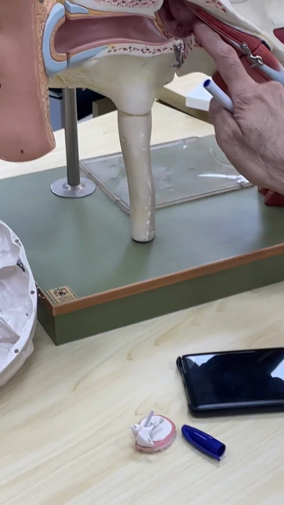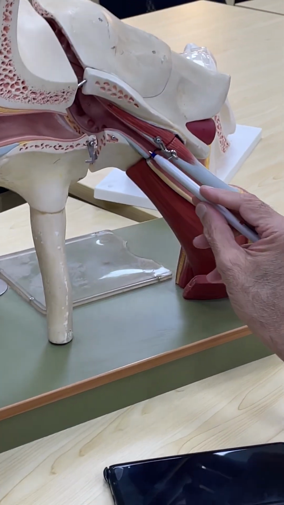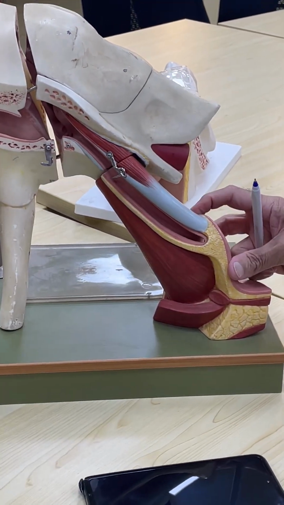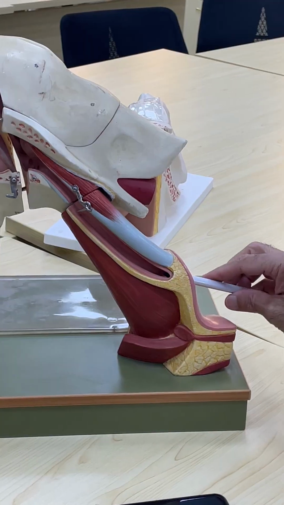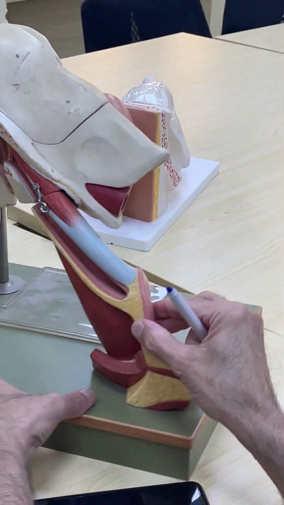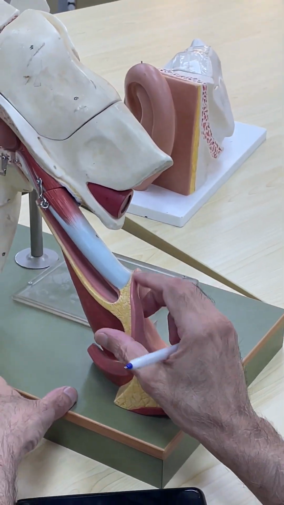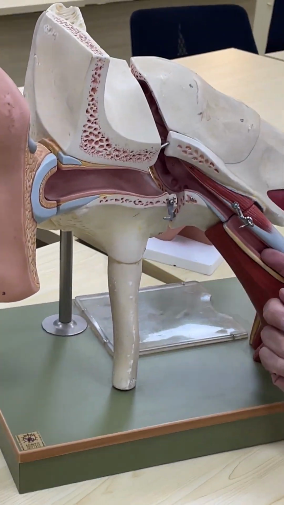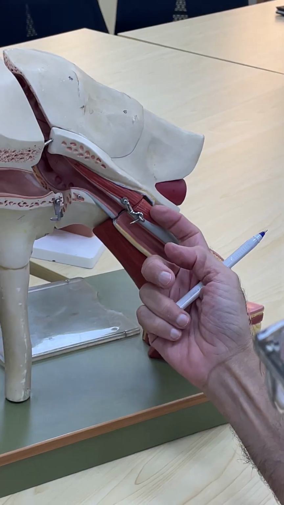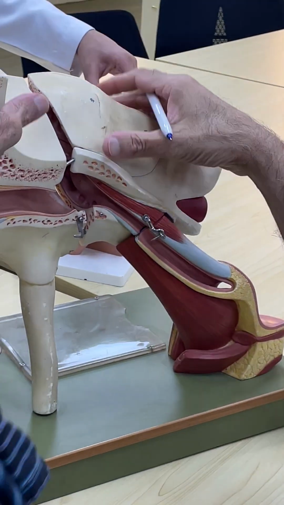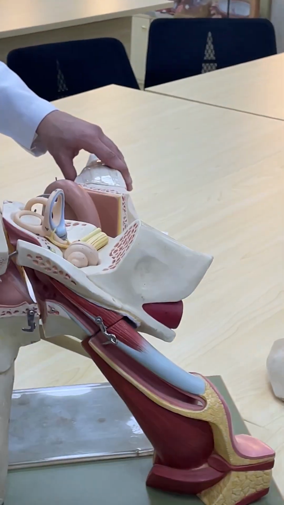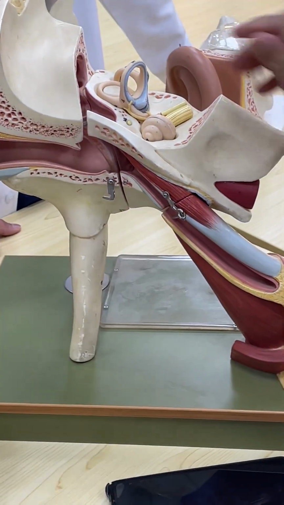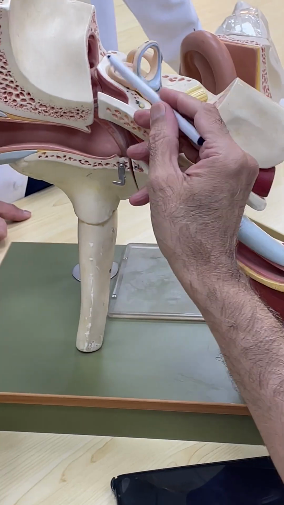Then here is the auditory tube. This one, auditory tube, Eustachian tube. This is nasopharynx. It is opening inside. This is the opening of auditory tube in the nasopharynx, like this here. Good. Anterior wall has relation to one tube, one tensor tympani muscle. Let's see if we can go inside and find it. See here, very good.